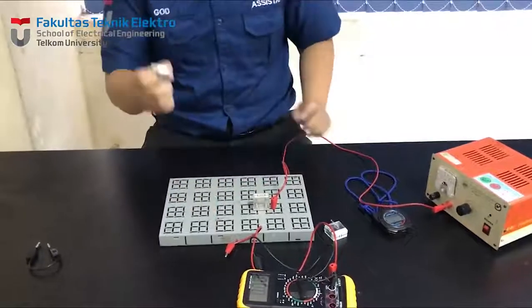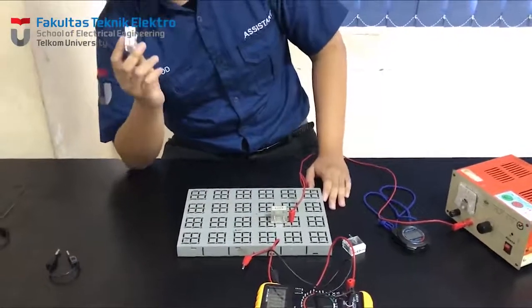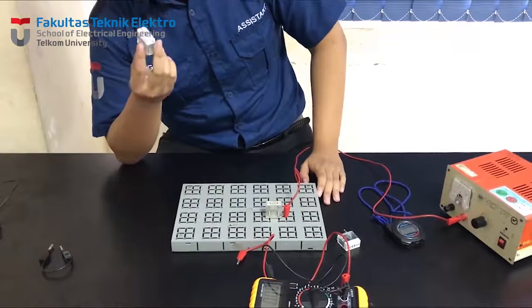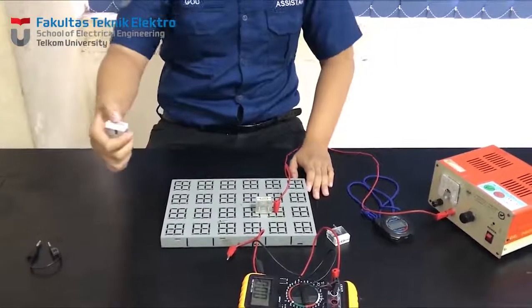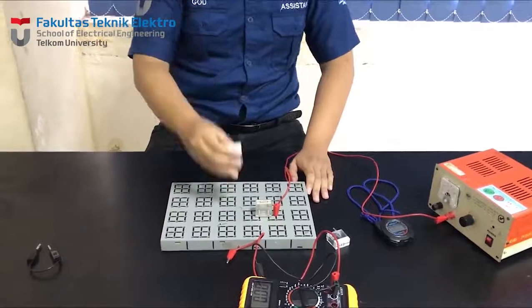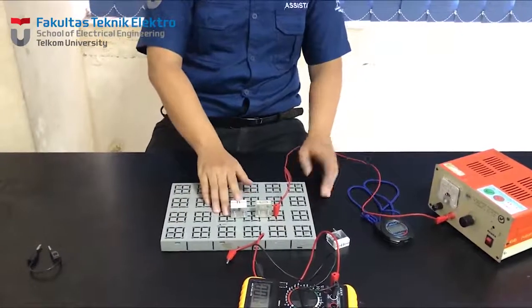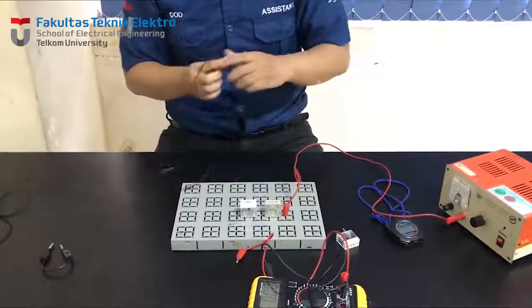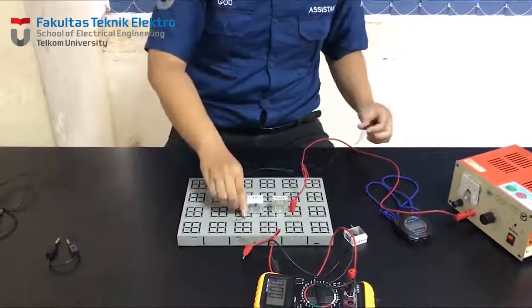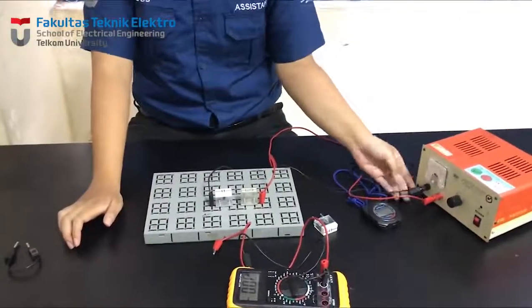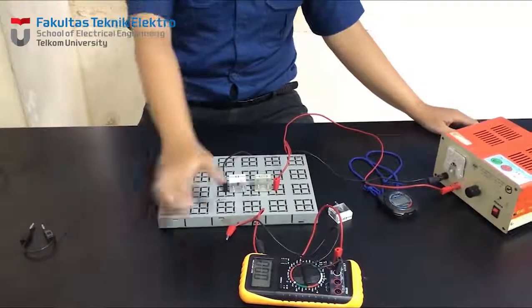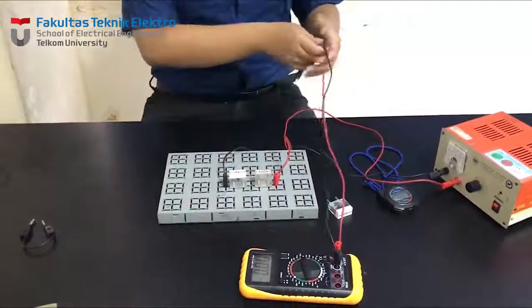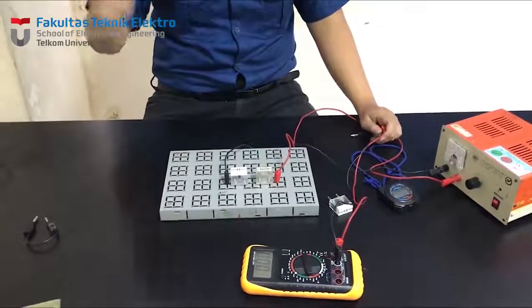Remember that a capacitor has a polar, so it will have a negative or positive side. So we have to plug it in with the positive side first. Okay, wait. Is it ready? Not yet. After that, we have to calculate the charging speed.